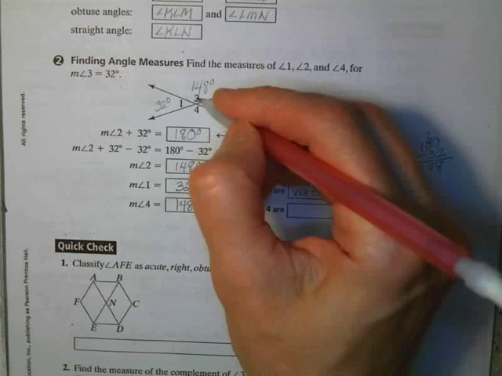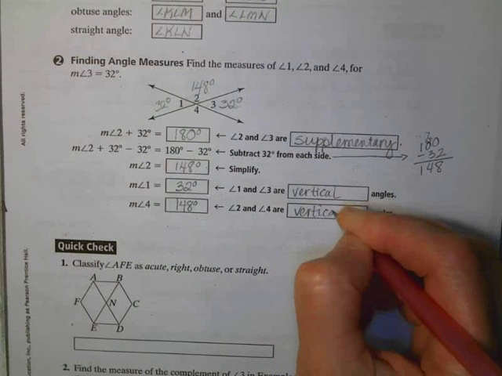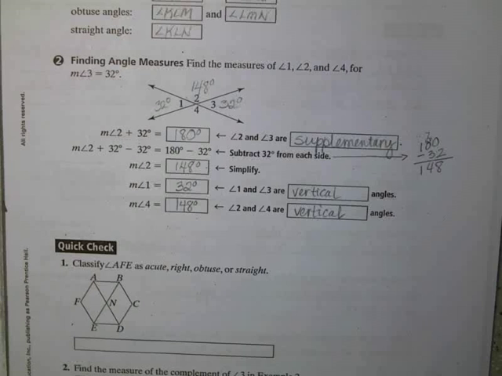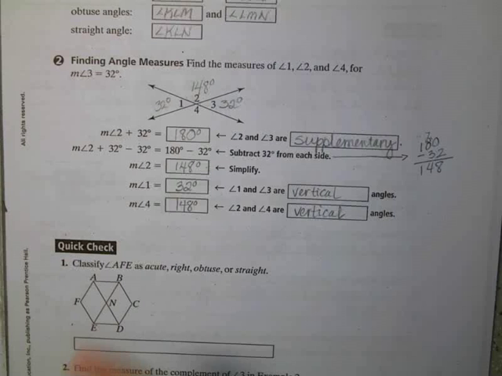The measure of angle 4 is 148 degrees because 4 and 2 are also vertical angles. So if I have two intersecting lines, and I know just one of the angles, I can figure out all of the others by using definitions such as supplementary angles and vertical angles.